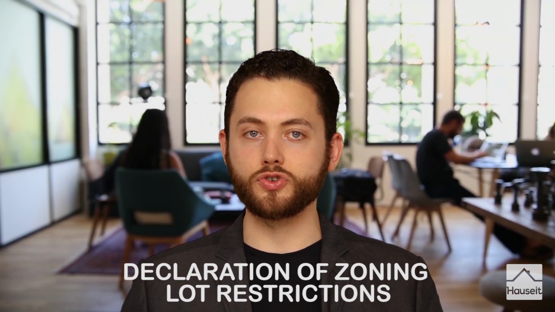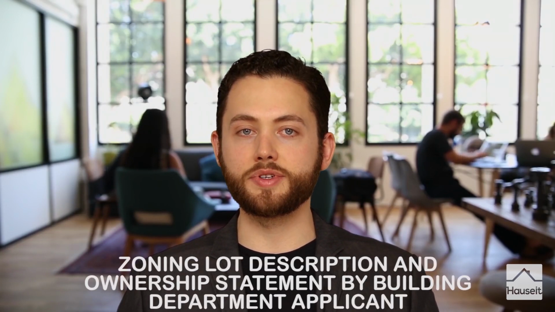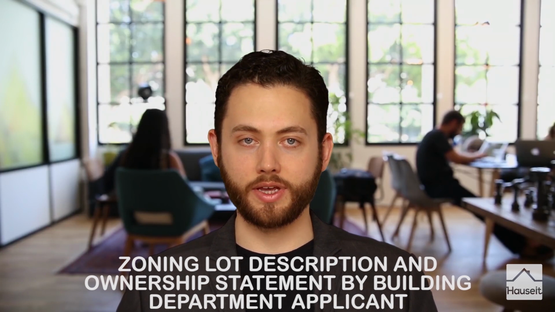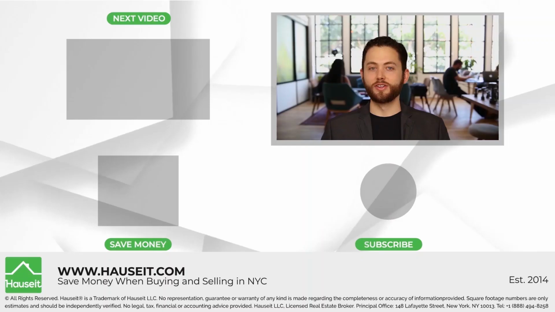Other documents required to effectuate a transfer of unused development rights include the following: Declaration of Zoning Lot Restrictions, Zoning Lot and Development Agreement, Title Company Certification, Zoning Lot Description and Ownership Statement by Building Department Applicant, Department of Buildings Plan Work Approval Application. So there you have it.